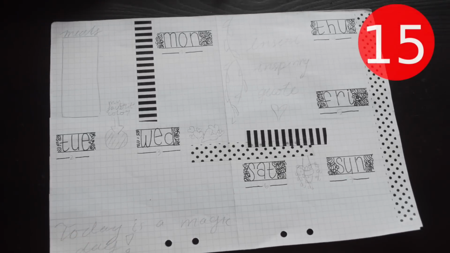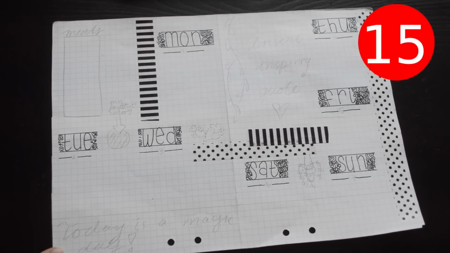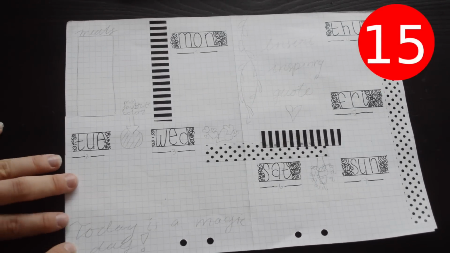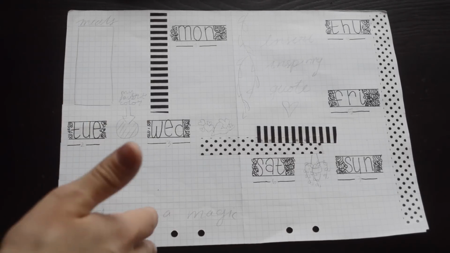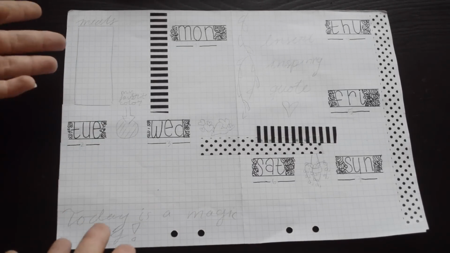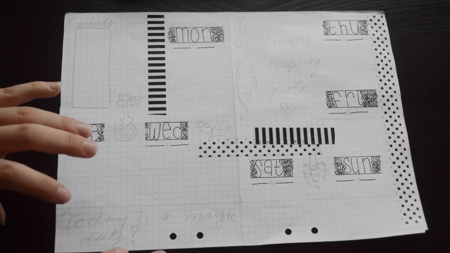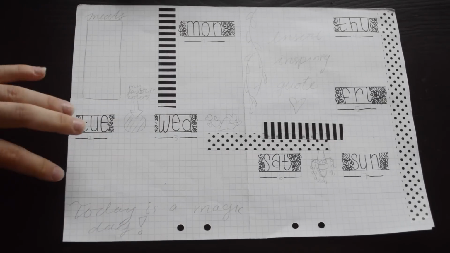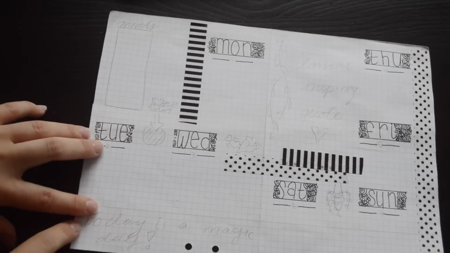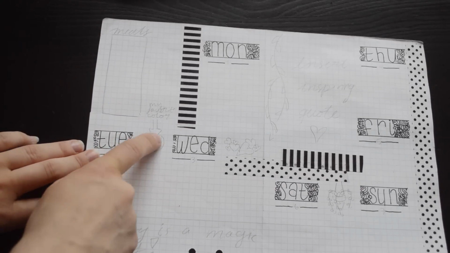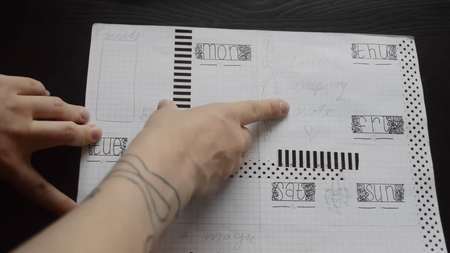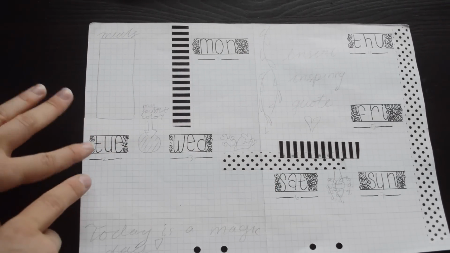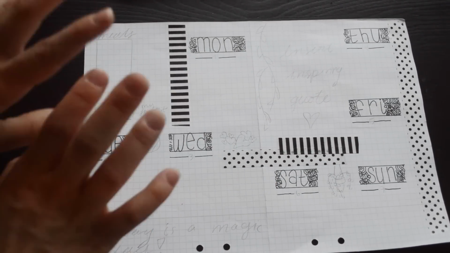So this last spread might seem strange, but it's more of an encouragement to you guys and to me too. So this one I just randomly put the days of the week wherever I want to put them. And I added some washi tape. I also did some doodles and different stuff you can do. So here I did, this is my favorite color right now, and meals, or insert inspiring quote, or doodles, or today's a magical day, or anything you like.